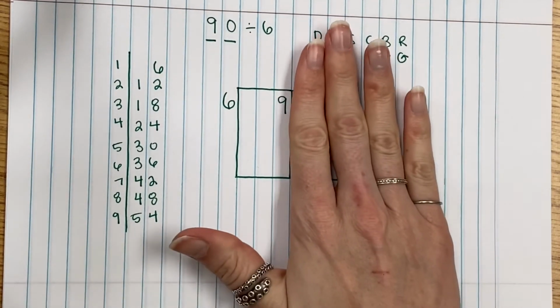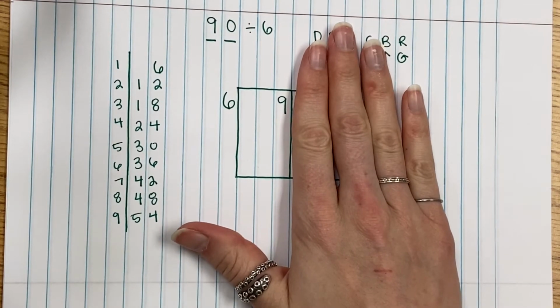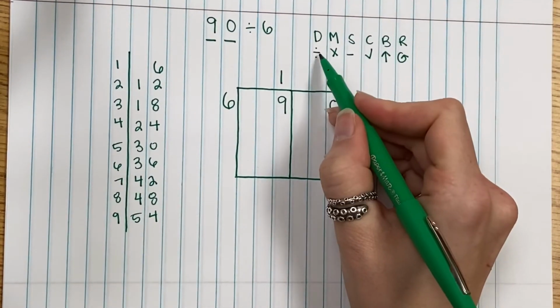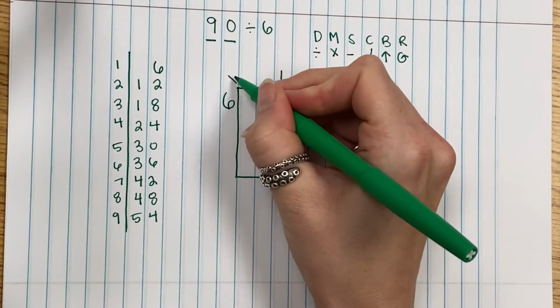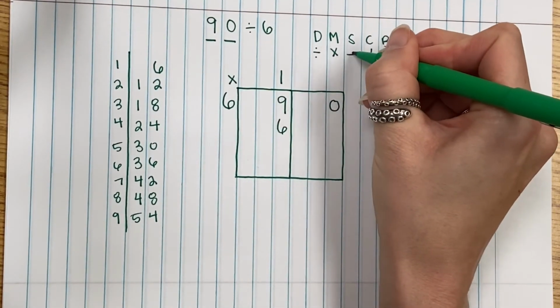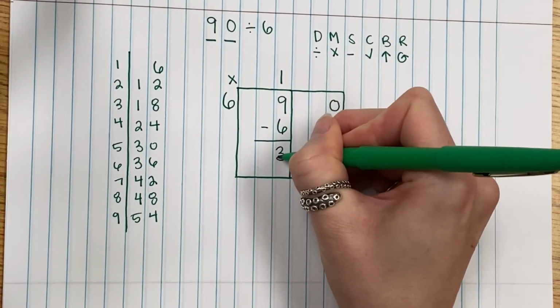I'm going to start in this first box. I'm not even going to look in the second box yet. I'm going to ask myself, how many times can 6 divide into 9? Well, 6 can divide into 9 one time. Now that I've divided, I can multiply. 1 times 6 is 6. After I multiply, I'm going to subtract. 9 minus 6 is 3.